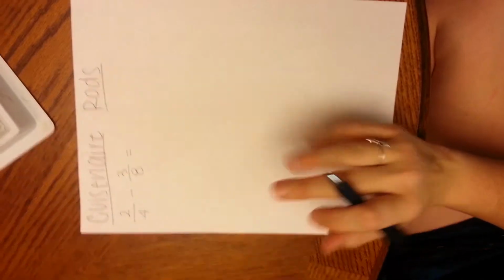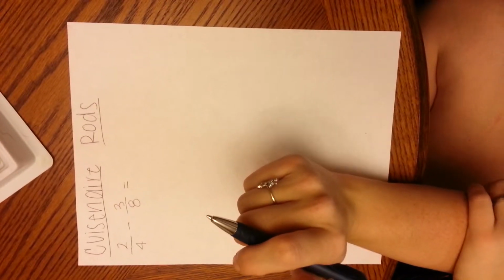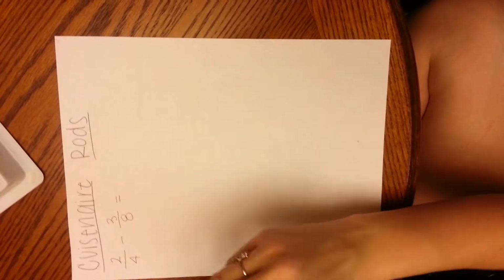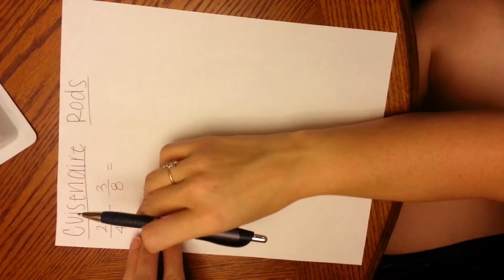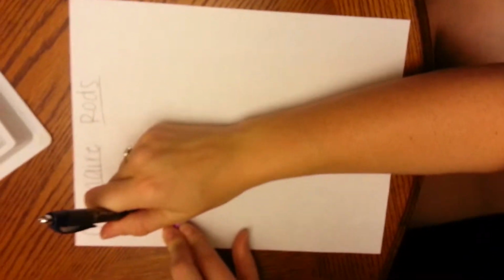Okay, so using what we know about Cuisenaire rods, how could we represent this? Okay, so you think we need a 2 and a 4. Okay, let's get that out. We know our red is worth 2 and our purple is worth 4. We're going to go ahead and trace these so we can get a good visual as we move our rods.